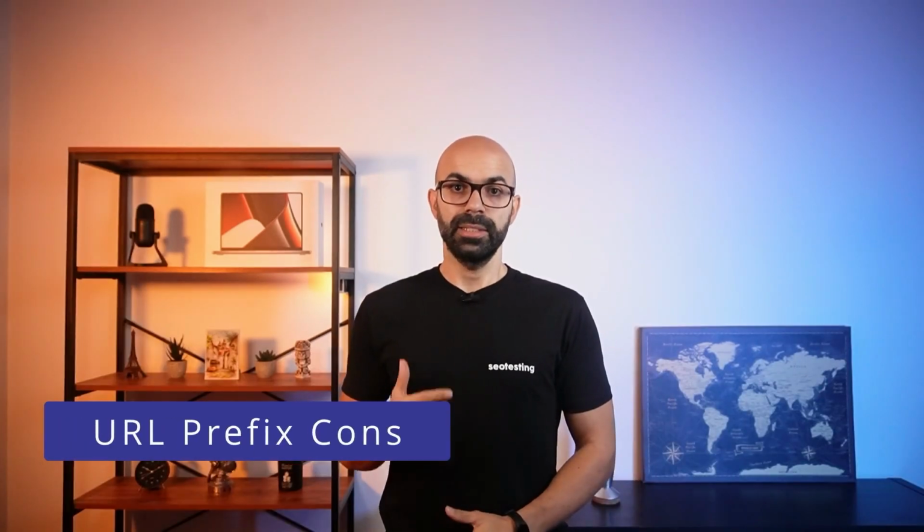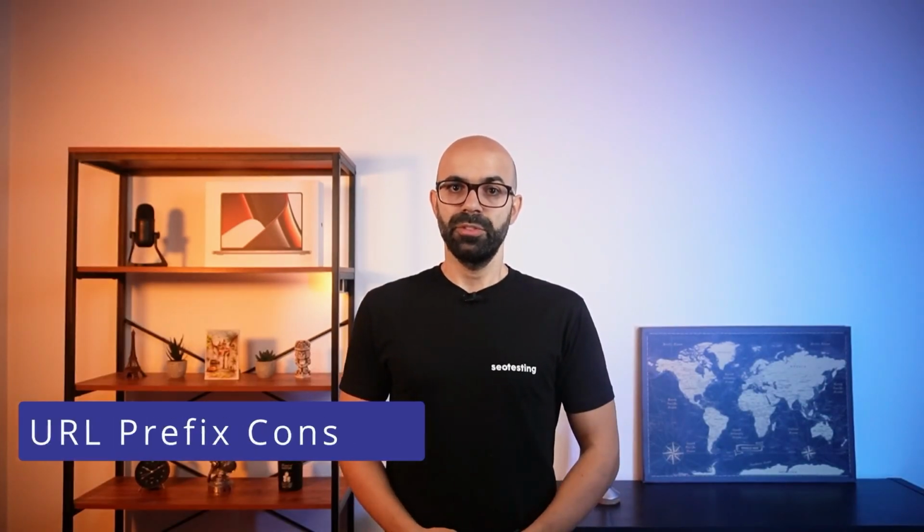On the flip side, the main drawback of a URL prefix property is its limited scope. It only covers the specific version you define during the setup process, which means you'll need to set up separate properties for other site variations like the www and non-www versions. This can lead to more time spent managing multiple properties.